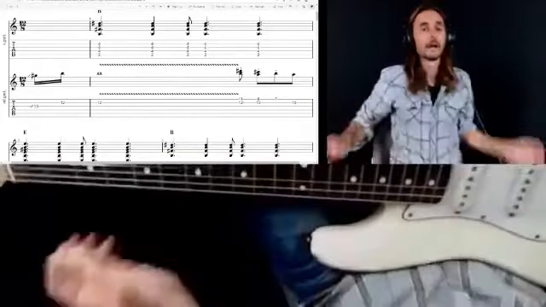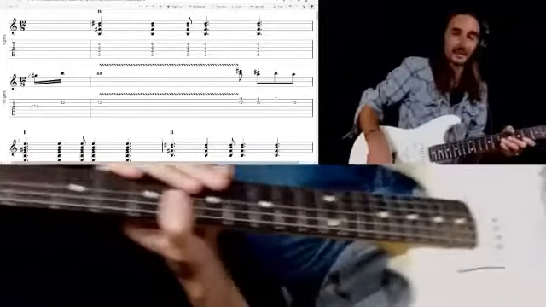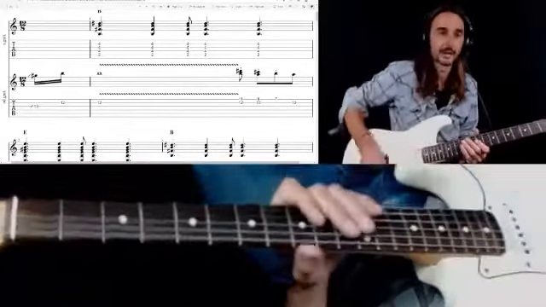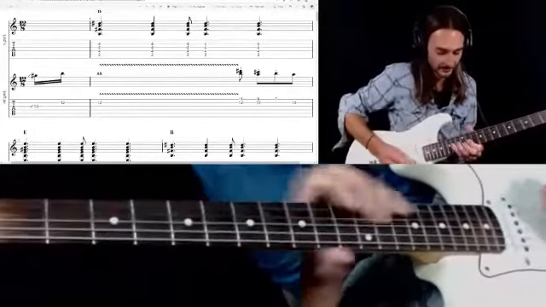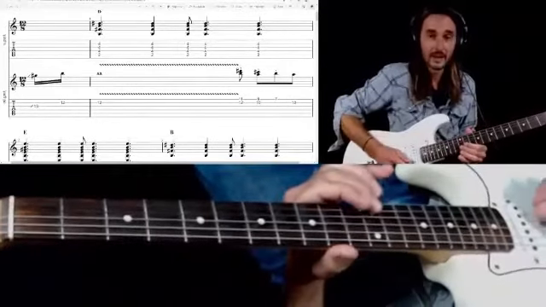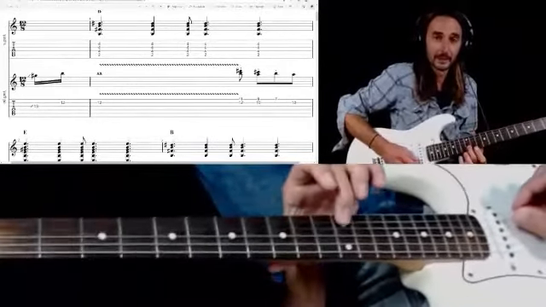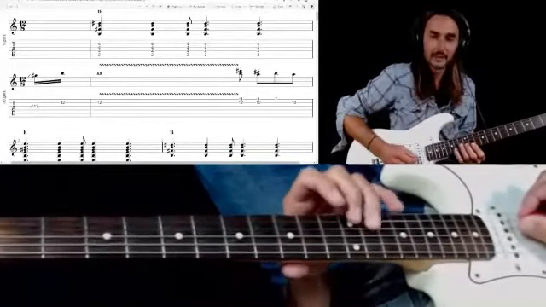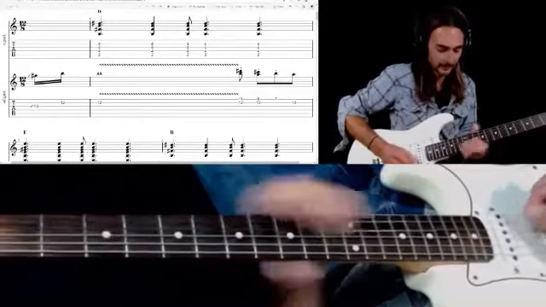Okay, good. All right, so he comes right in and just drills the root note of the whole song, the B, right? So he comes in right there on the 12th fret of the B string. And he kind of slides up to the 13th fret G string.